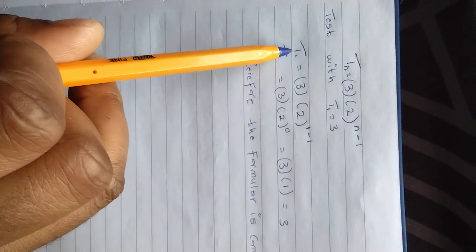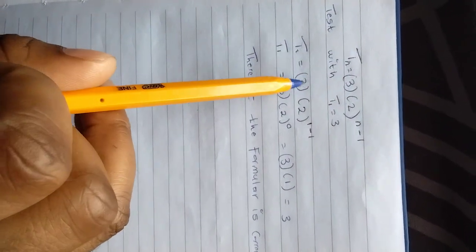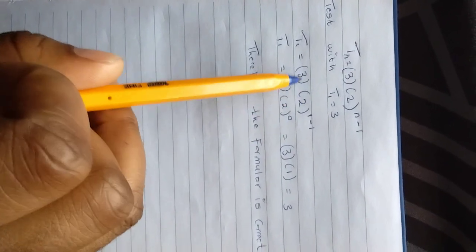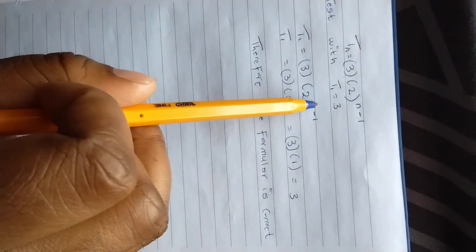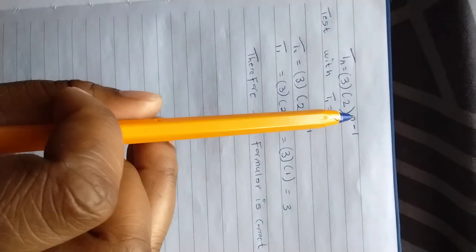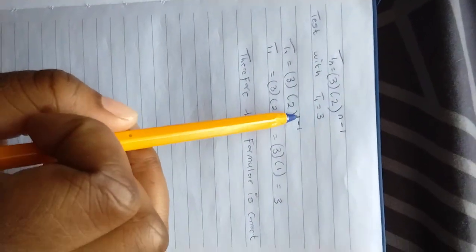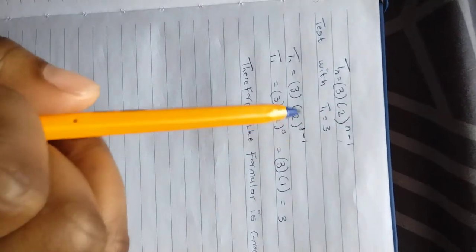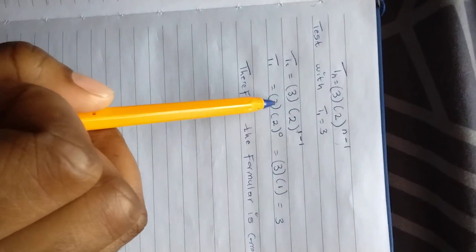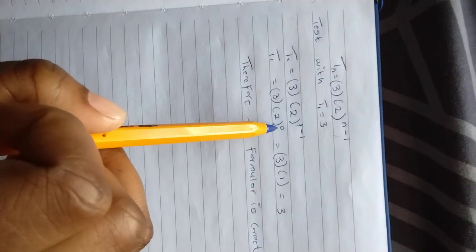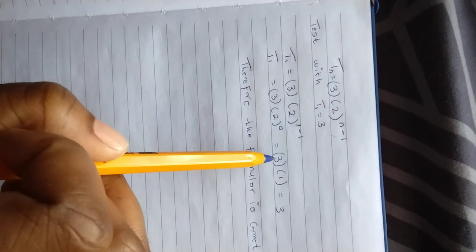T1 equals 3 times 2 to the power 1 minus 1. Where you see the n, you substitute the 1. The 3 and 2 in the brackets don't change, but 1 minus 1 is 0.